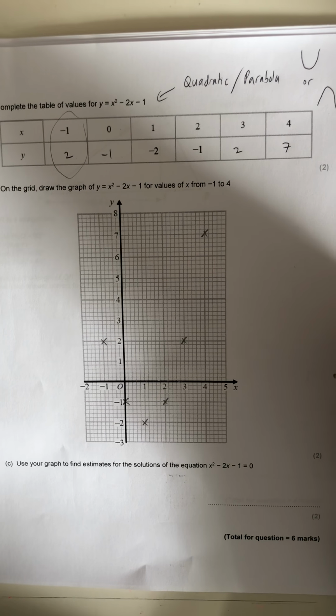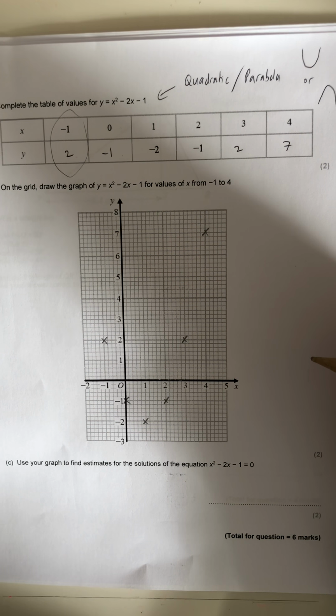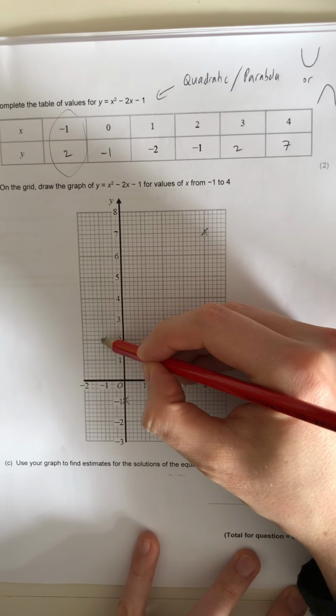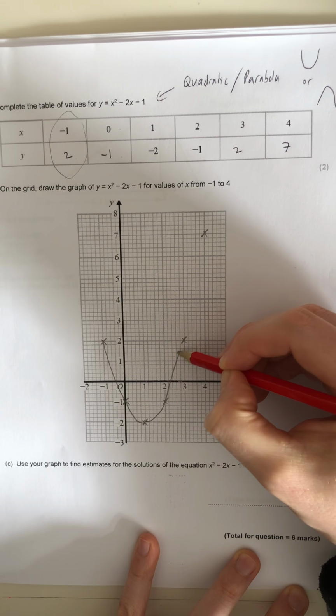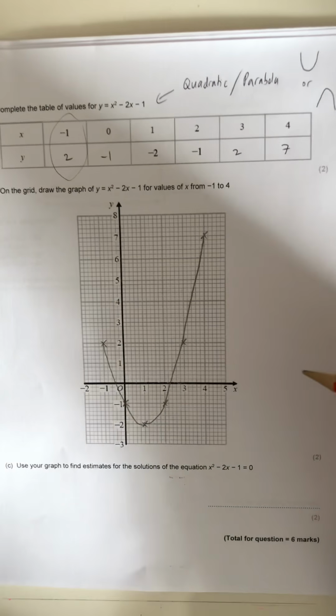I'll get you 1 out of those 2 marks, and then draw a smooth curve going through those points. Something like that. Okay.